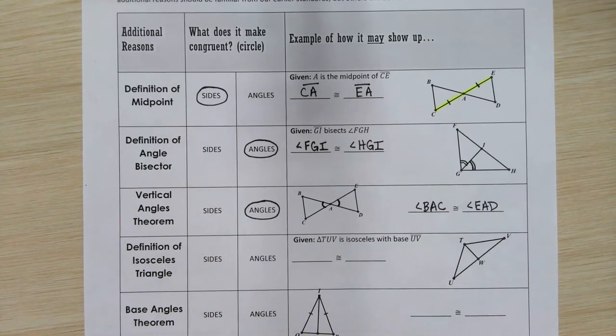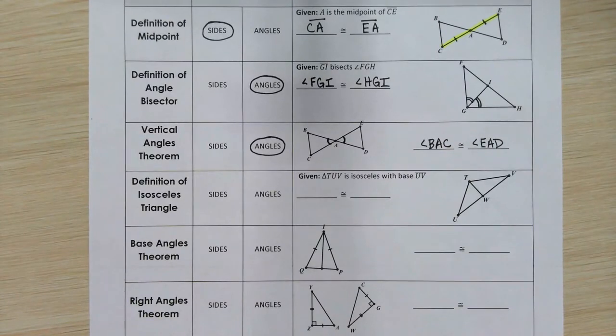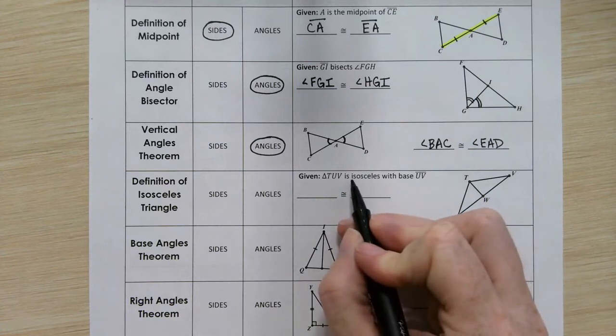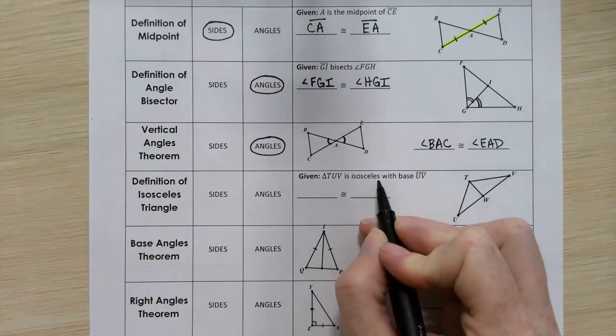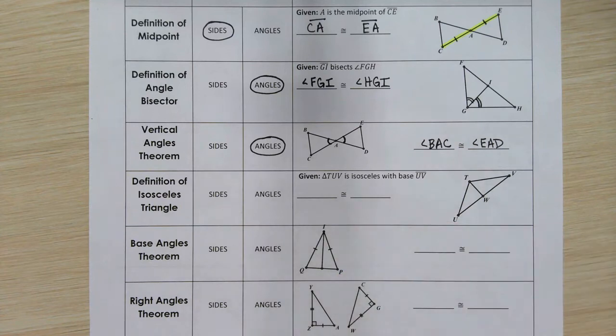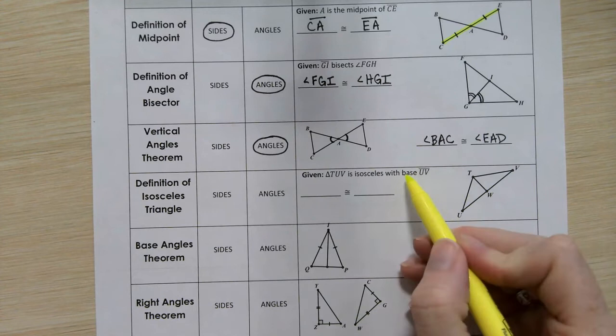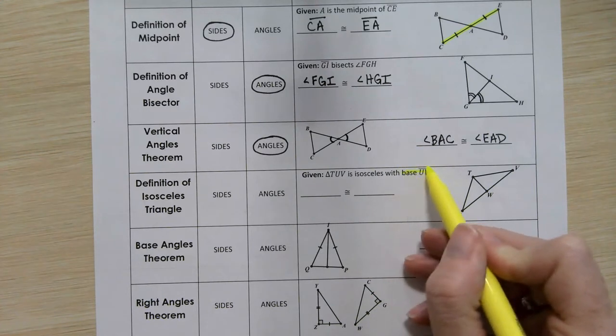The definition of isosceles triangle is something we learned about in standard 3. We never wrote down our reasons for standard 3, but we definitely learned about what the word isosceles meant. We knew that when a triangle was isosceles, it had 2 congruent sides. And so what we have to be careful of when we're dealing with proofs is that we understand which sides those are. That's why they've given us this clue about the base.